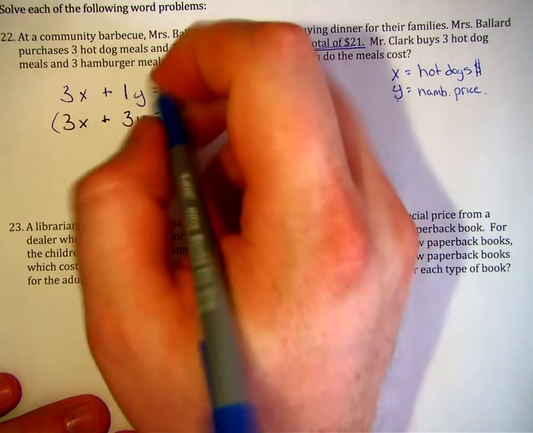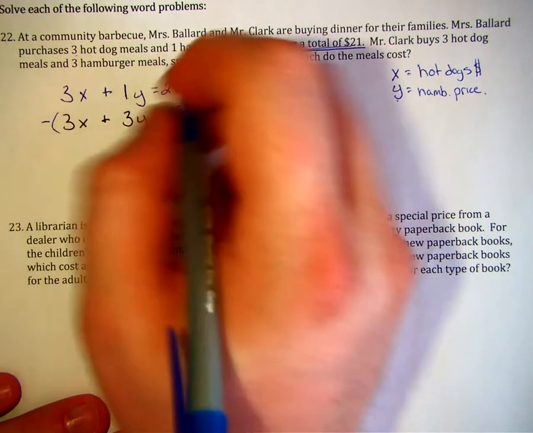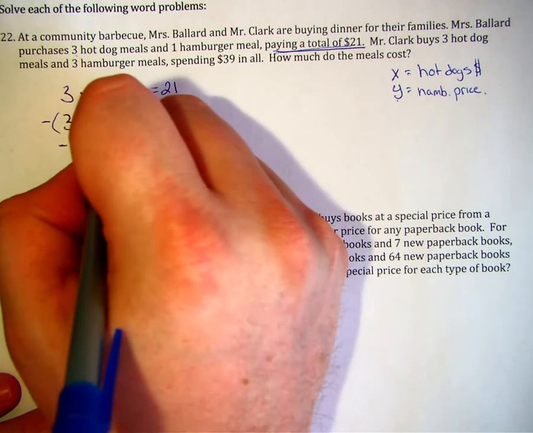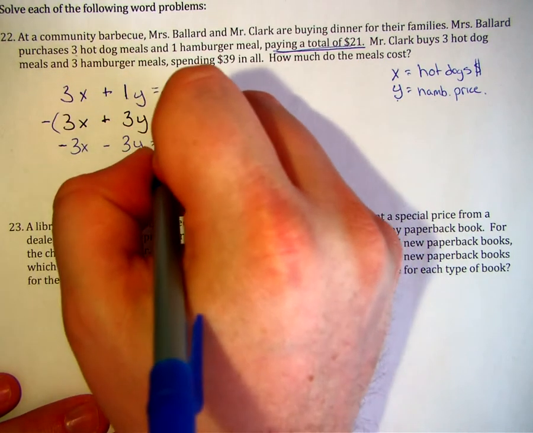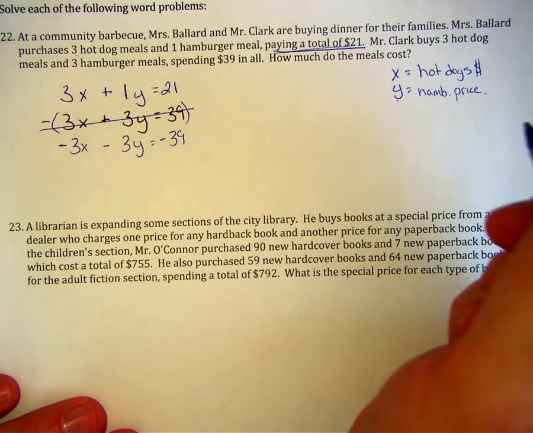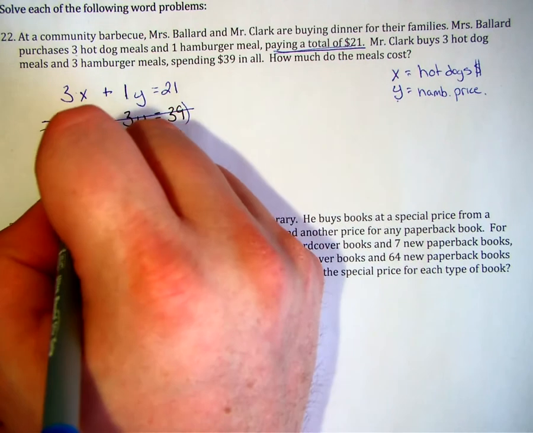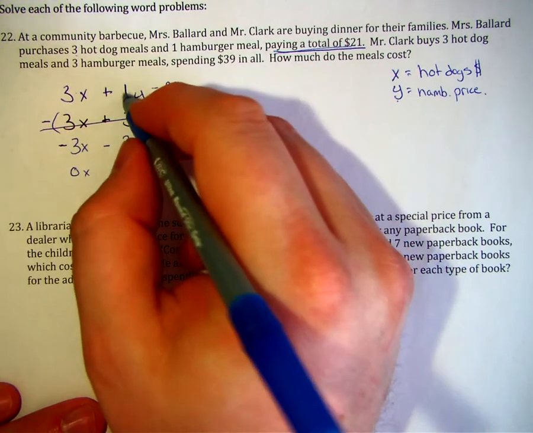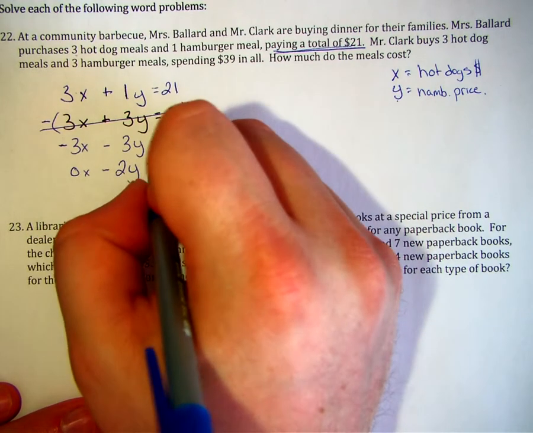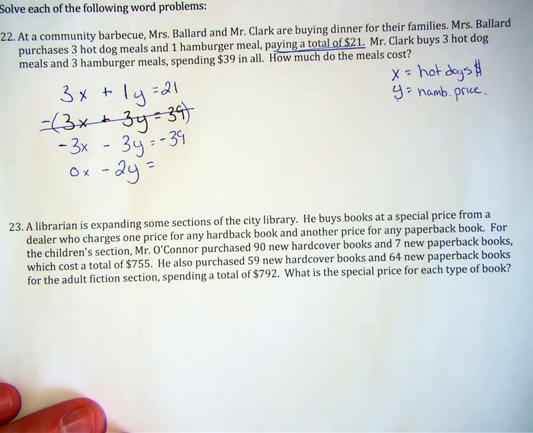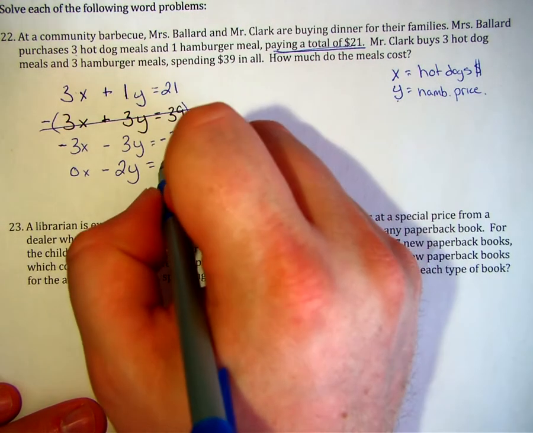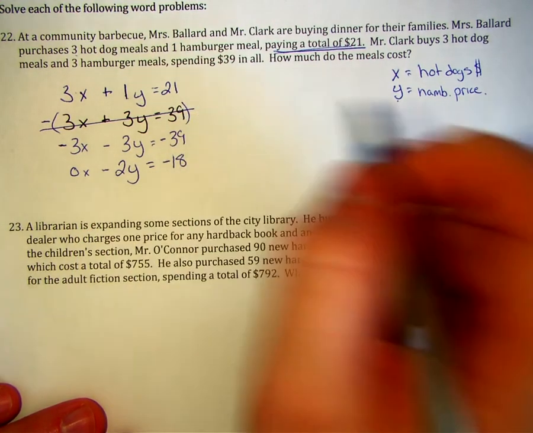If I multiply one of these by a negative value, that will give me negative 3x minus 3y equals negative 39. So 3x minus 3x gives me 0x. 1y minus 3y gives me minus 2y equals 21 plus negative 39, which is negative 18.